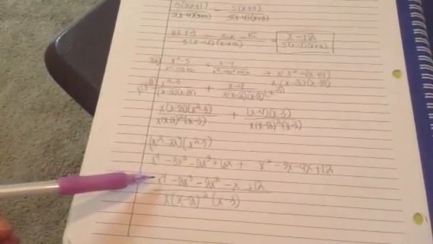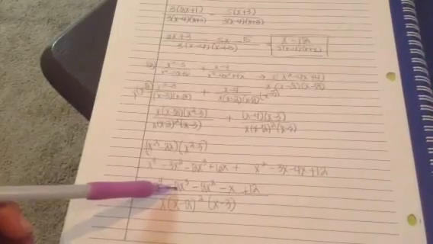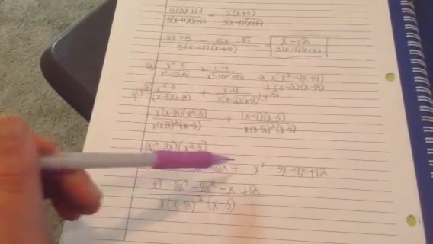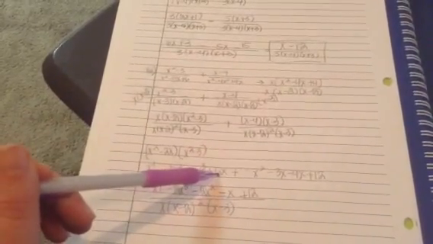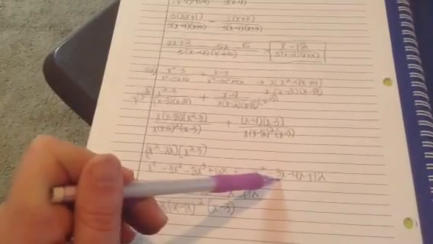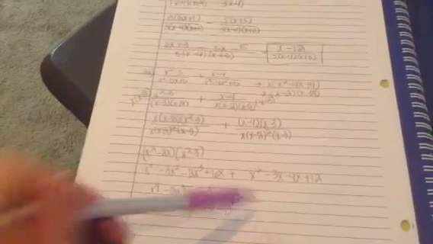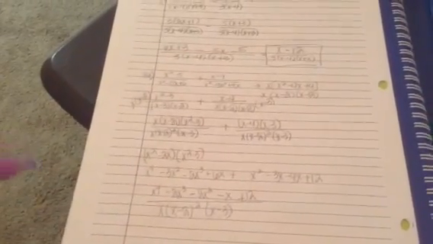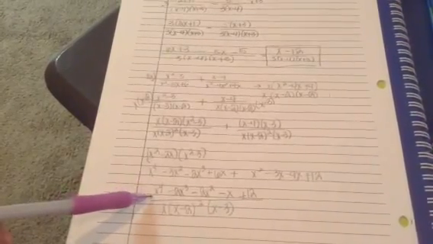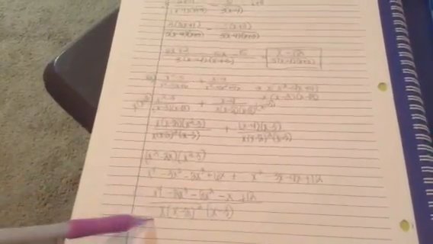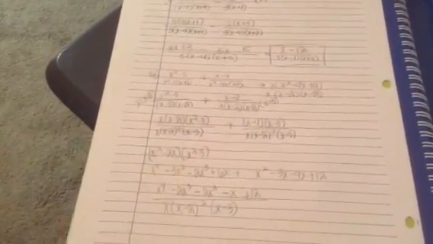Combining our like terms, we have x to the fourth that doesn't have anything with it, minus 2x cubed. This negative 3x squared plus x squared is a negative 2x squared. And then we have 6x. This is minus 7x over here. So 6x minus 7x is a negative x. And then 12 is also on its own. And nothing here is going to simplify, so then we just leave it as all of this over our common denominator of x times x minus 2 squared times x minus 3.